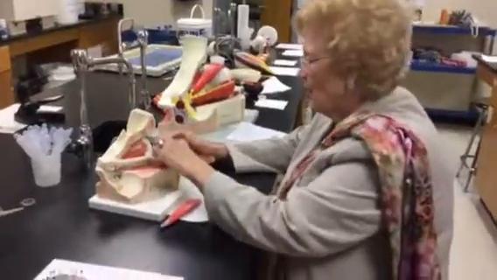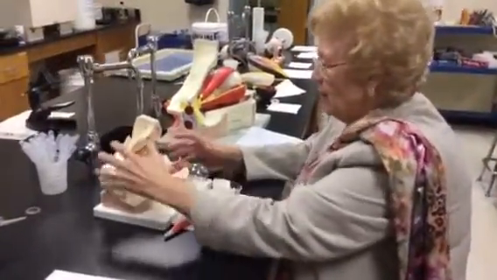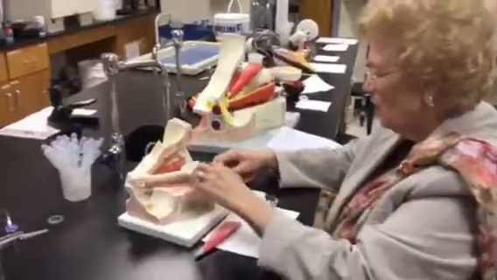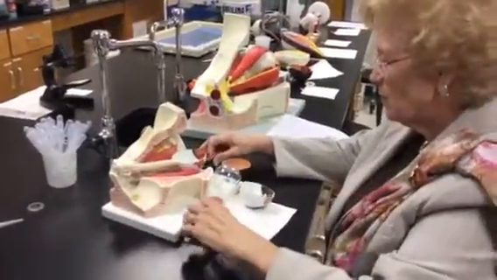For the small eye in the orbit here, we see the bones and the extrinsic muscles.